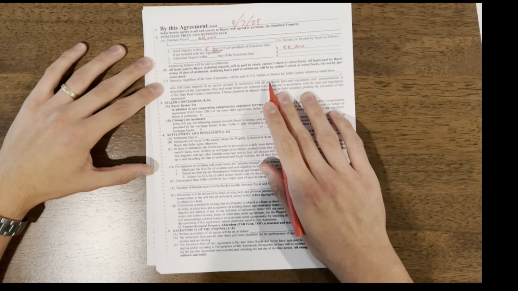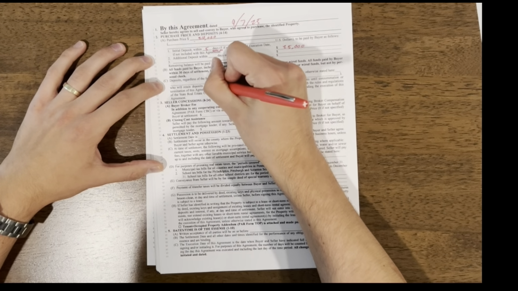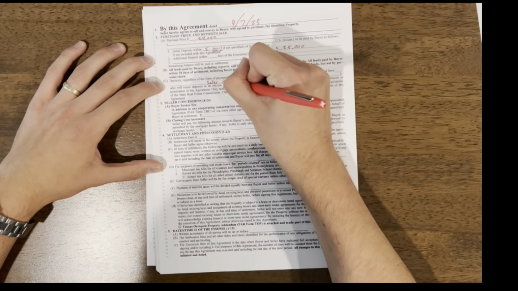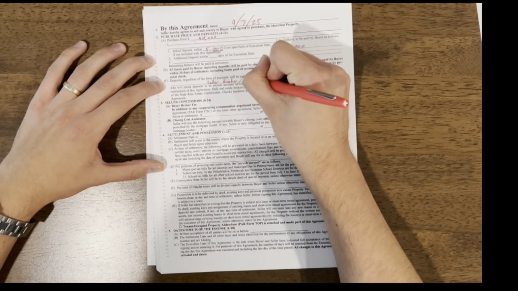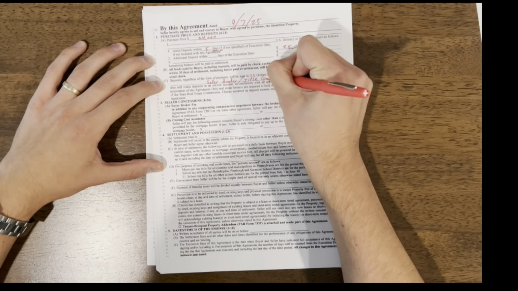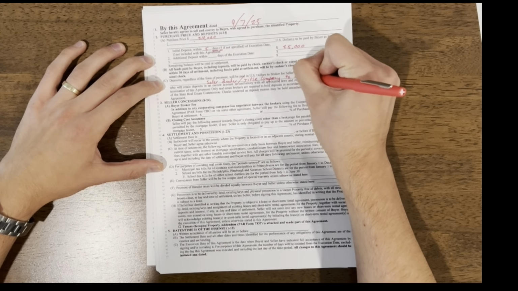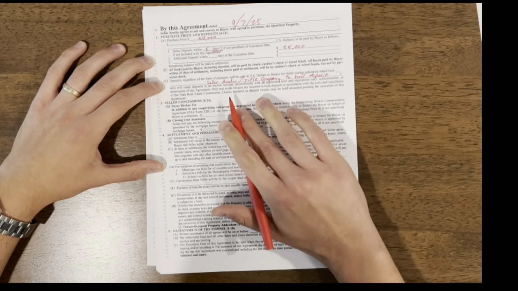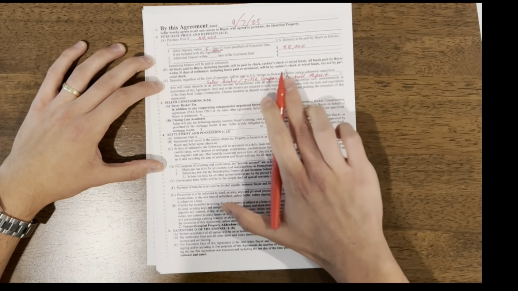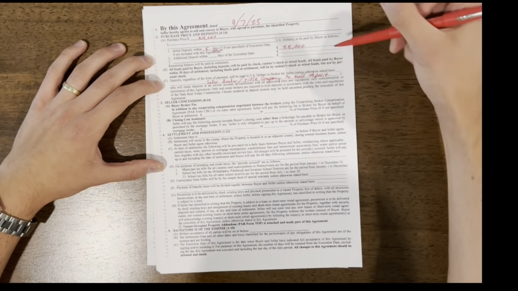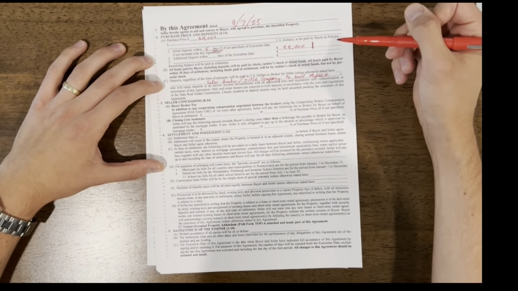So what I do for all of my offers, I put seller, broker, slash title company to hold deposit. So what that's saying is either the seller's broker, which it says right here, or the title company are going to hold the deposit, and that's this dollar amount right there.